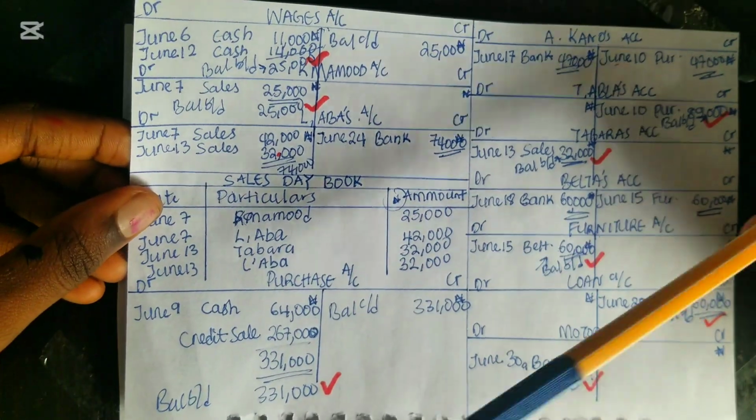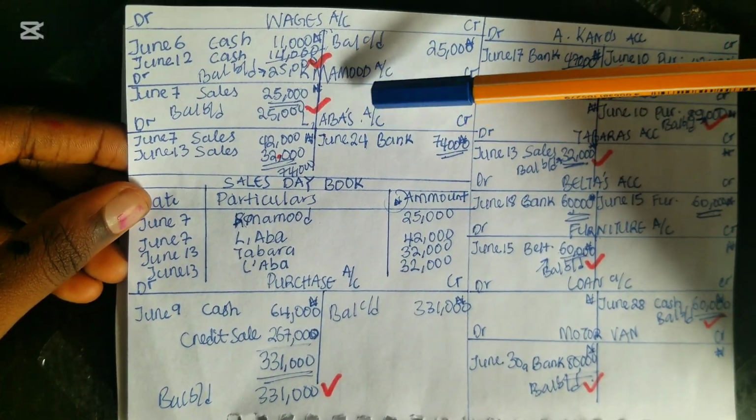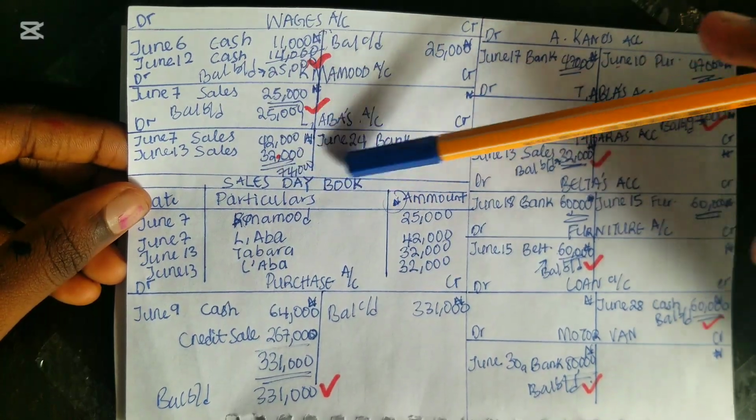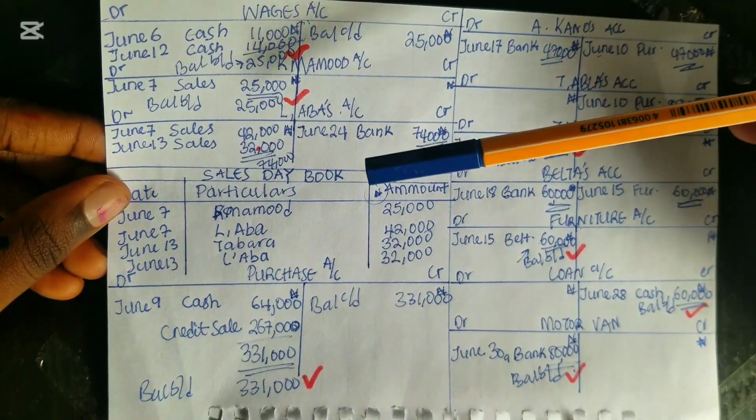The next one after K Mahmood is what? El Abbas account. El Abbas account, is there a balance brought down? No, because this and this are balancing. Do we understand? So the next one is what?